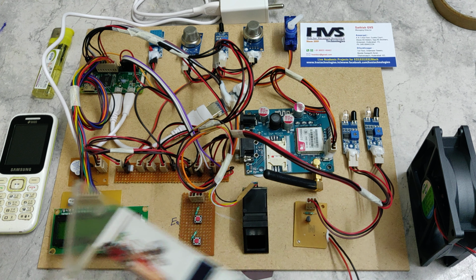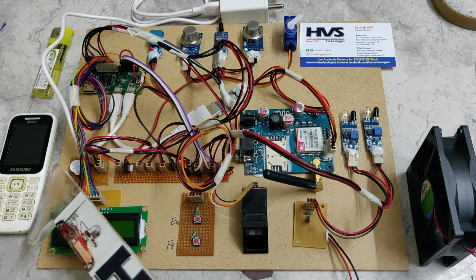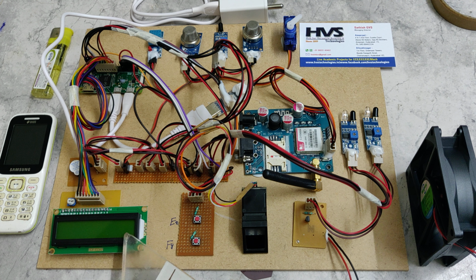So like this we'll get the message alerts. For every abnormality we'll get the buzzer alert, and also we can see the LCD status.